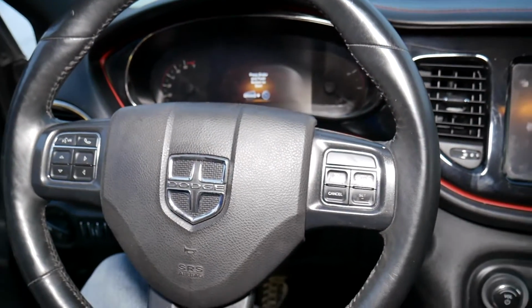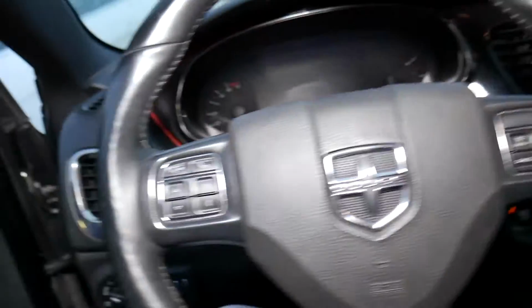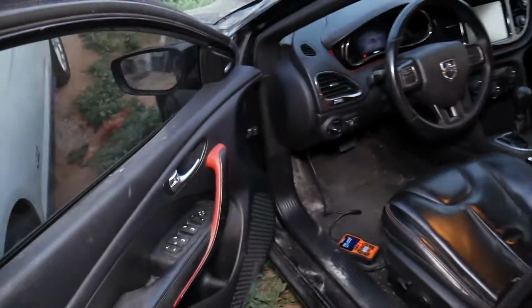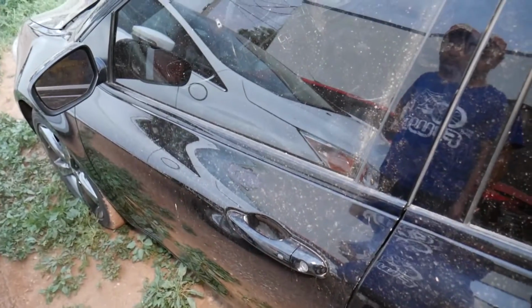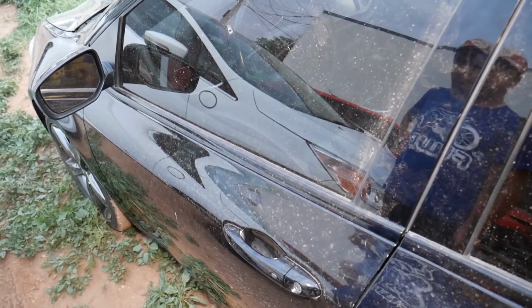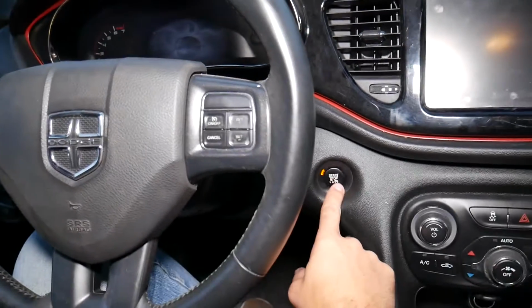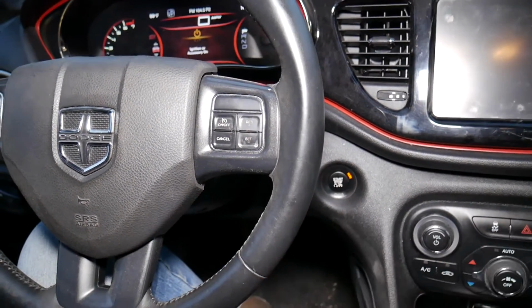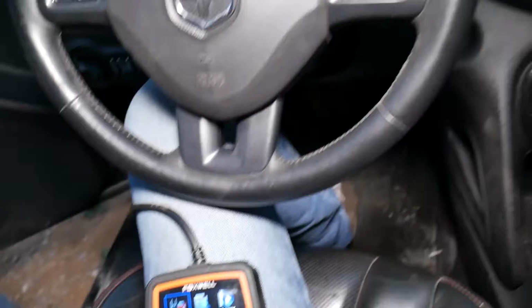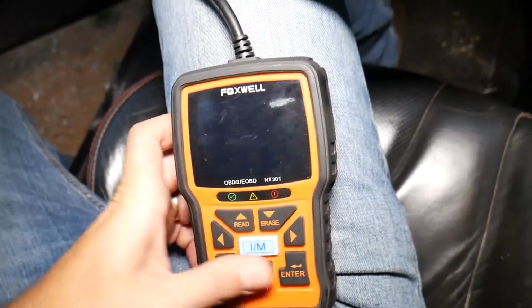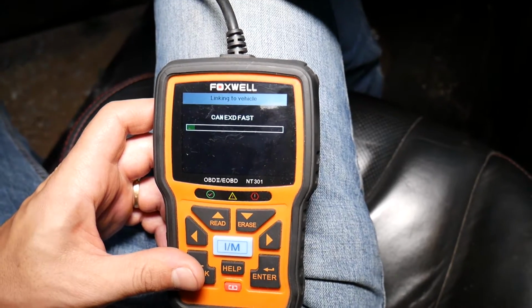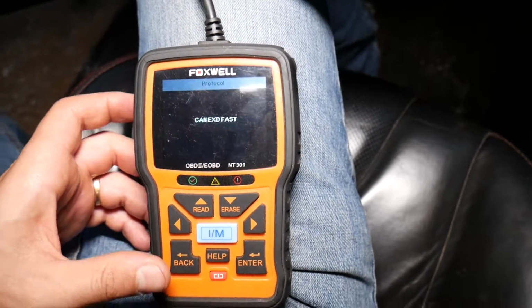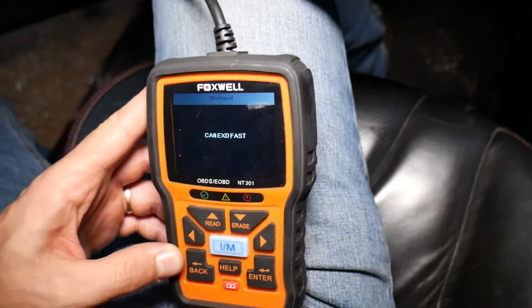After that, exit the vehicle. Close your door and let it sit like that, or lock the car, for about 60 seconds. Next, we enter the car. We turn the ignition on where you see the lights, but do not start the car. We connect our scanner from the beginning. We are going to wait for it to reconnect to the car computer, and we will explain what needs to be done now.